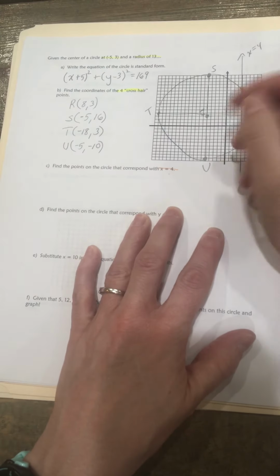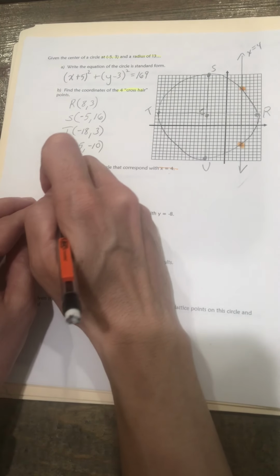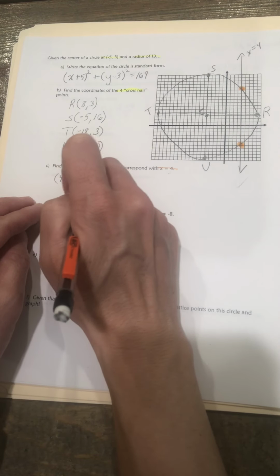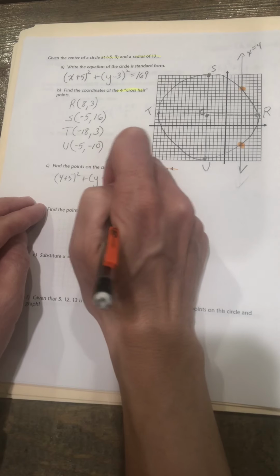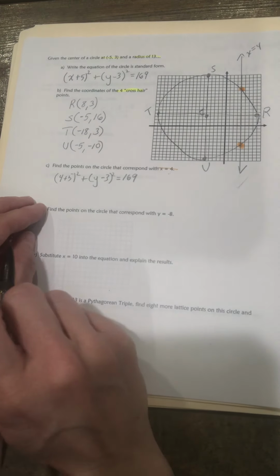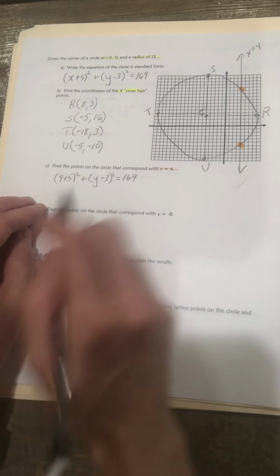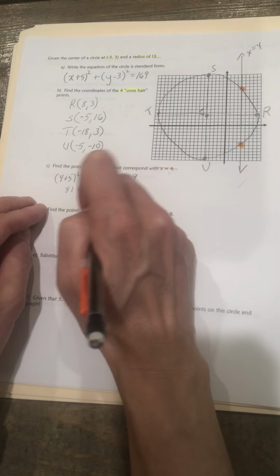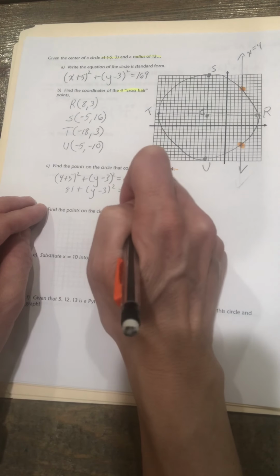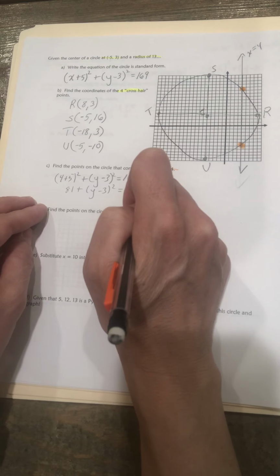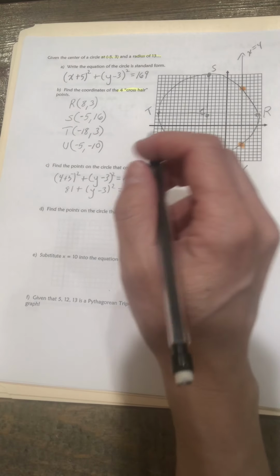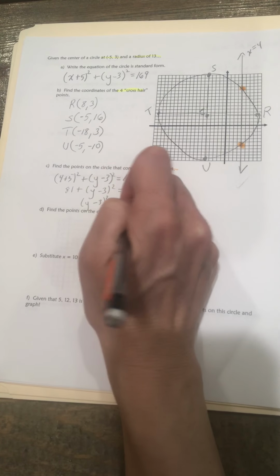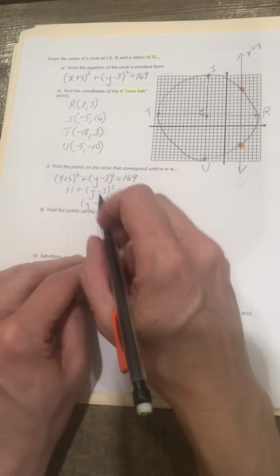So now if I plug this in, and I have my formula, I have 4 plus 5 squared plus y minus 3 squared equals 169. Now, if I take a look at that, I get 4 plus 5 is 9. 9 squared is 81, plus y minus 3 squared equals 169. If I subtract, I'm getting y minus 3 squared equals 88.